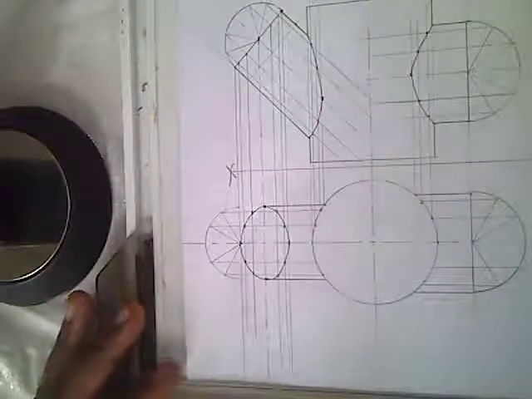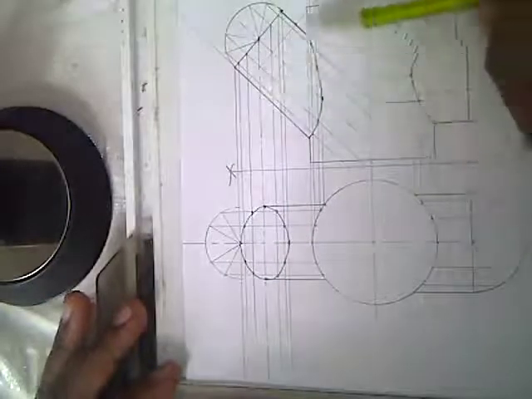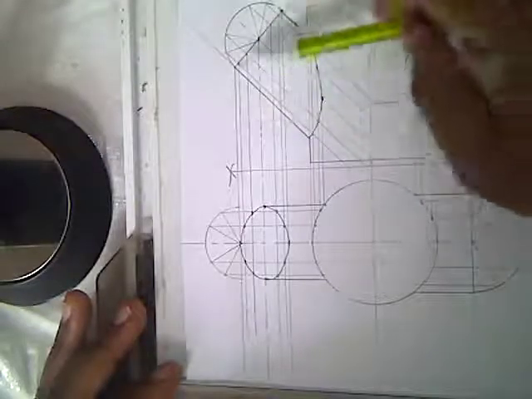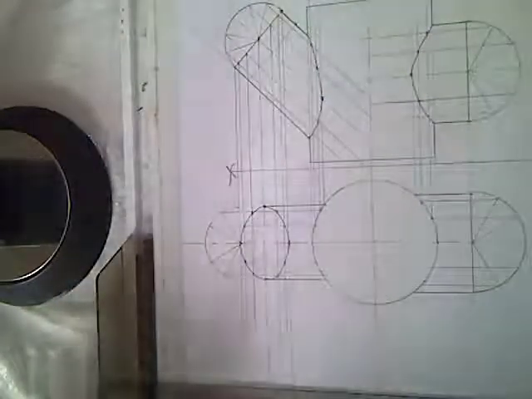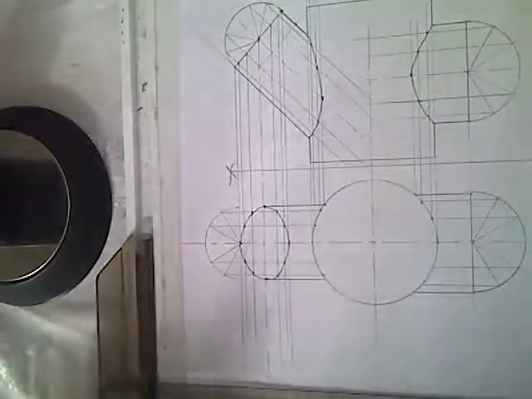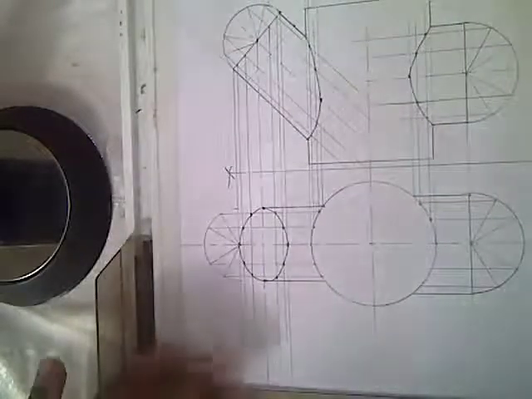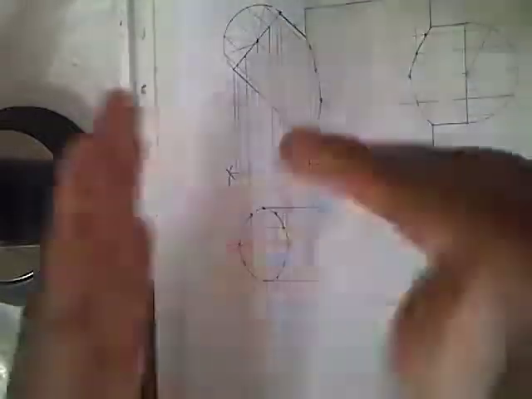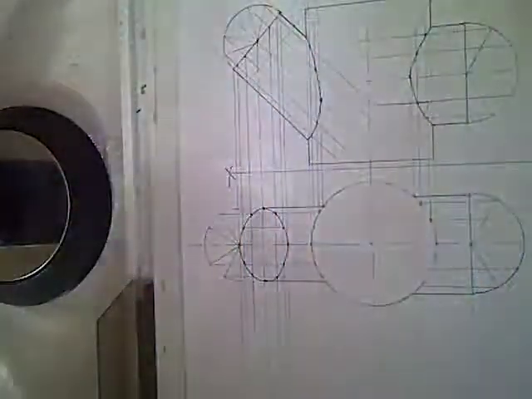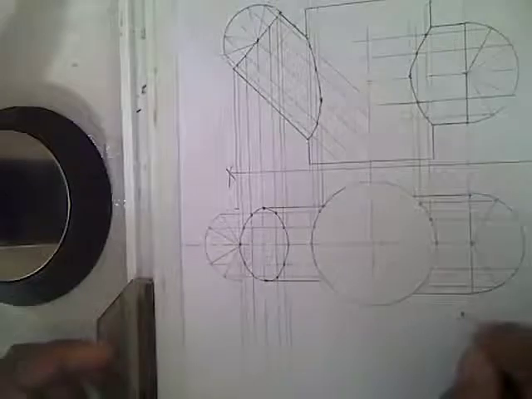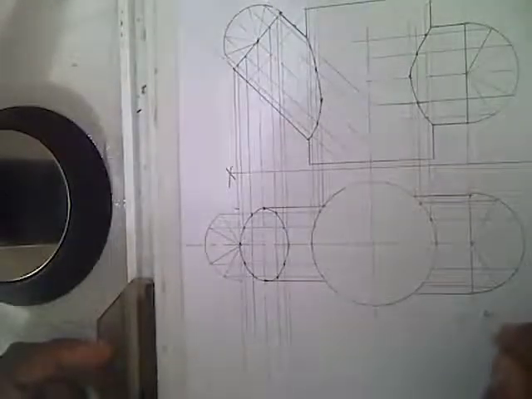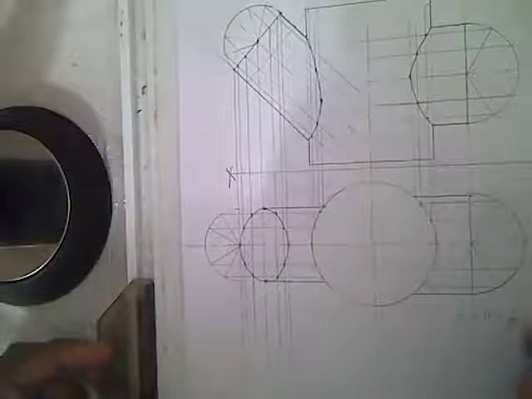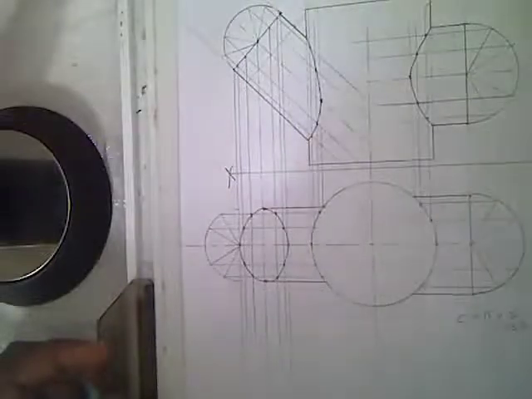Now, we are asked to develop this branch pipe. When we develop, remember we use true lengths, the exact lengths. Since the diameter here, they told us, is 32, we just open it. It's round, we open it to make it straight. So we get a circumference. Circumference is equal to pi times diameter. Diameter is 32.